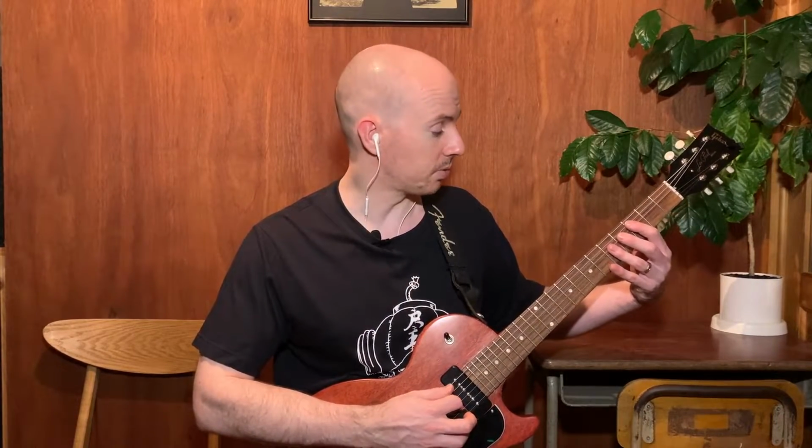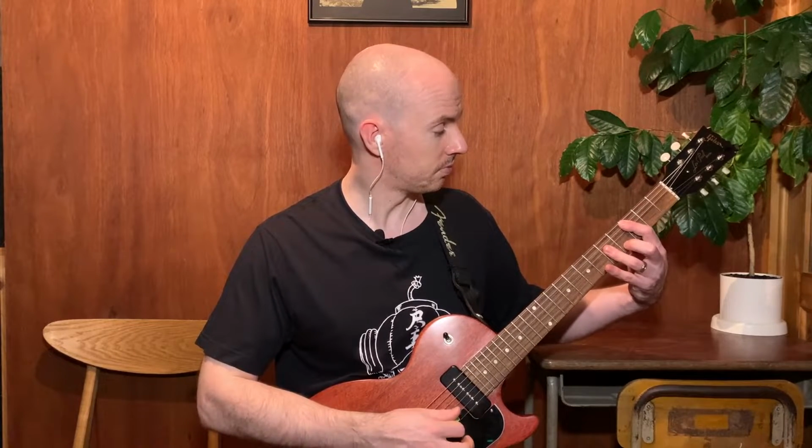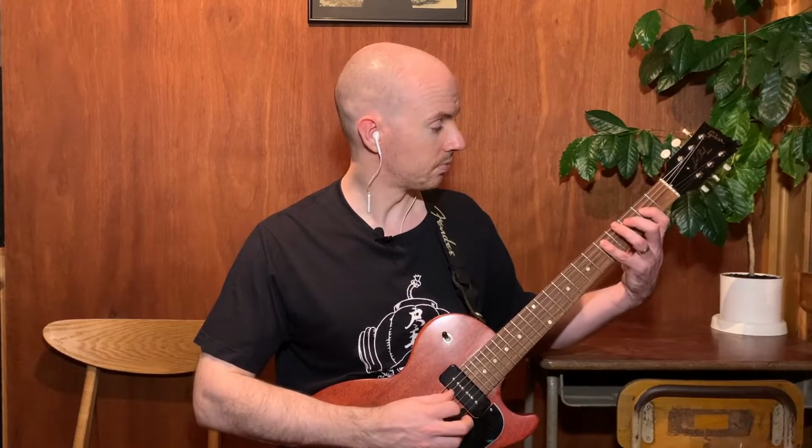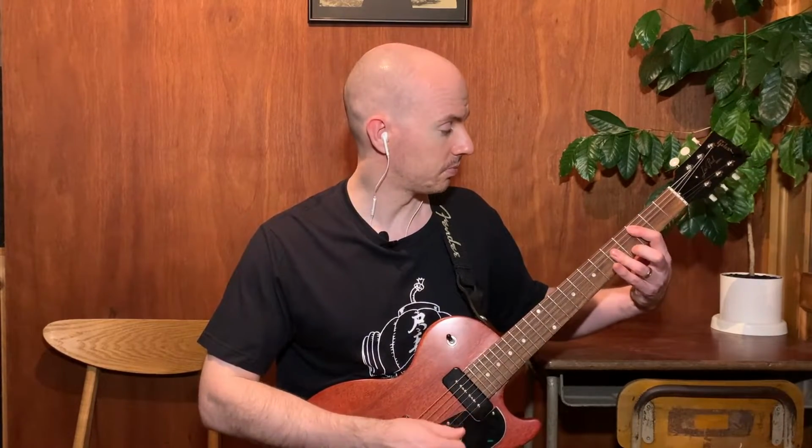So if you play that over a C major chord, for example, it gives you a different set of tensions and colours than your C major pentatonic.